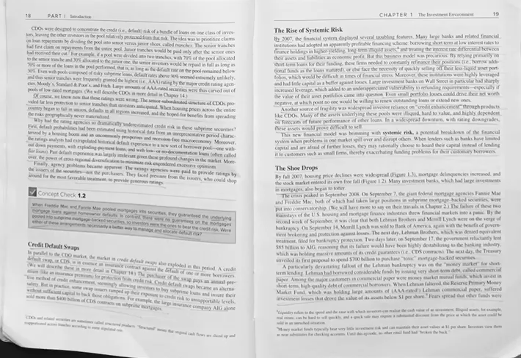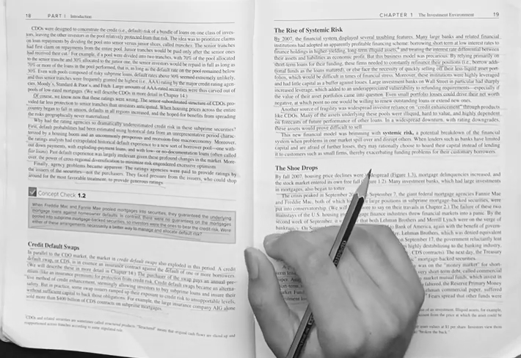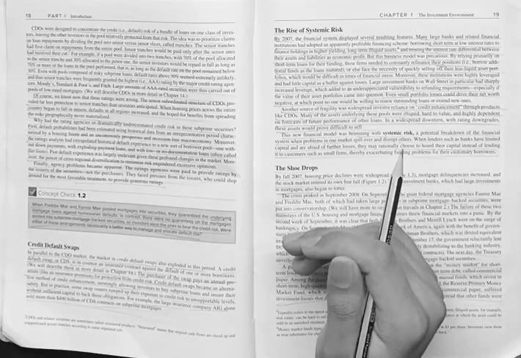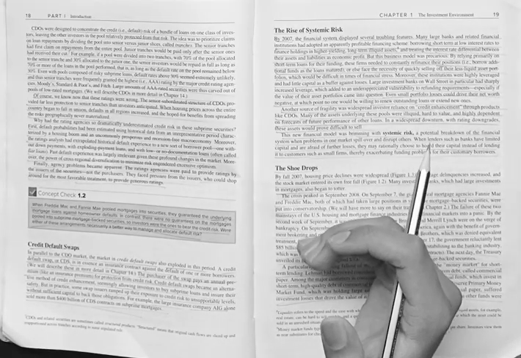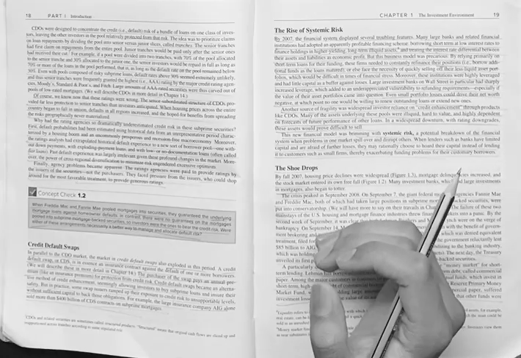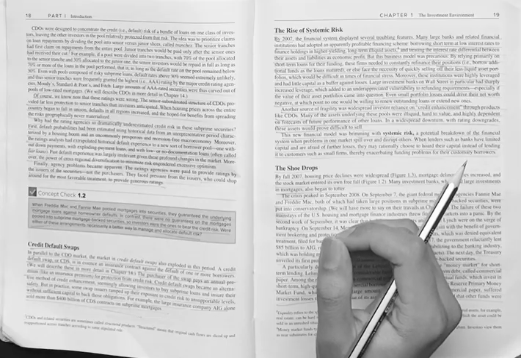When housing prices across the entire country began to fall in unison, defaults in all regions increased, and the hoped for benefits from spreading the risks geographically never materialized. Why did the rating agencies so dramatically underestimate credit risk in these subprime securities?